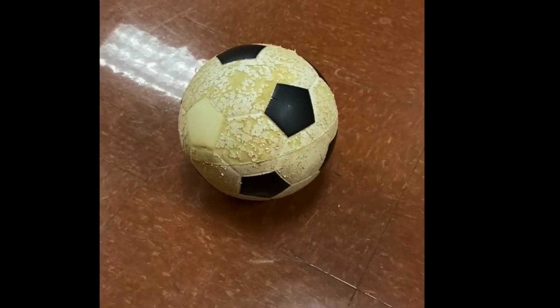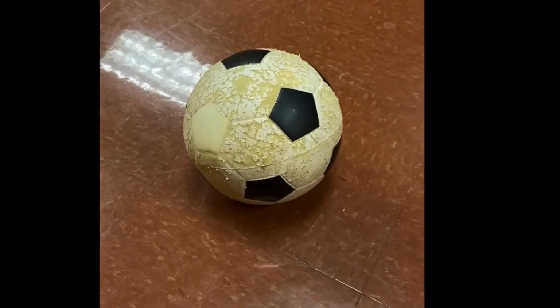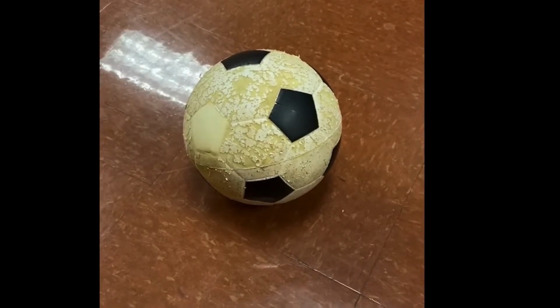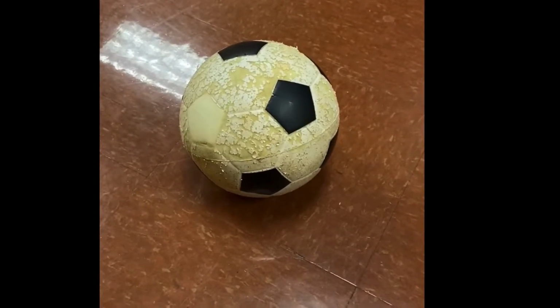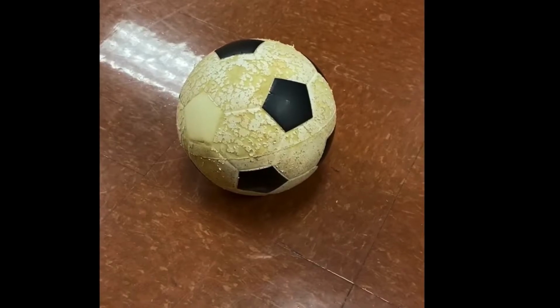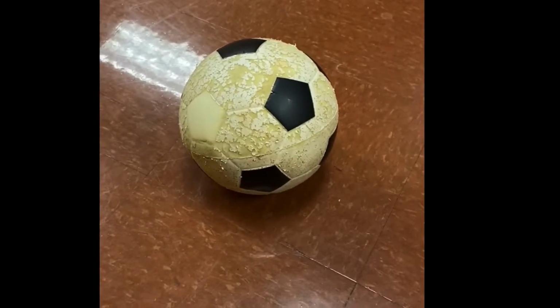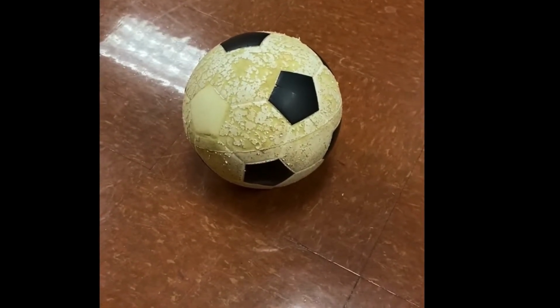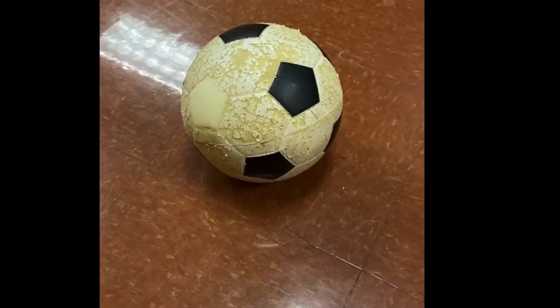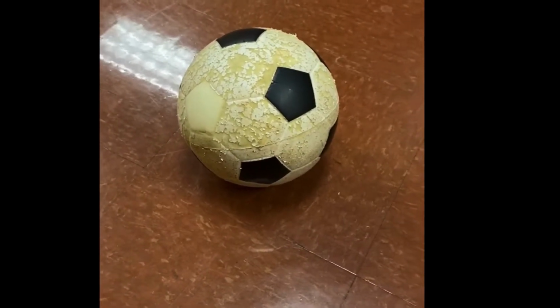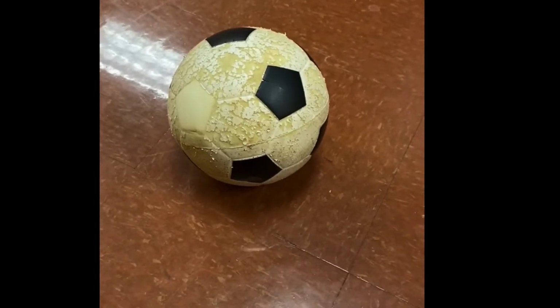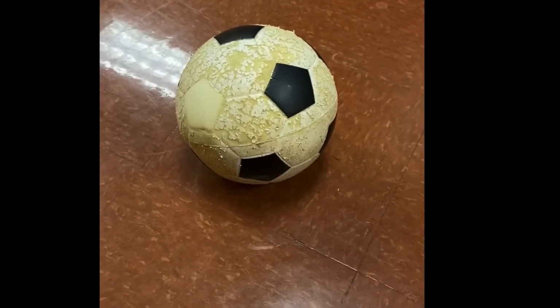Here we have a soccer ball, and as you can see, it is not moving. So according to Law 1, this ball will not move unless there's a force acting on it. Right now, the only force that's acting on it is gravity, and gravity is pulling it down to the ground. So let's see what happens when we add a force behind it.